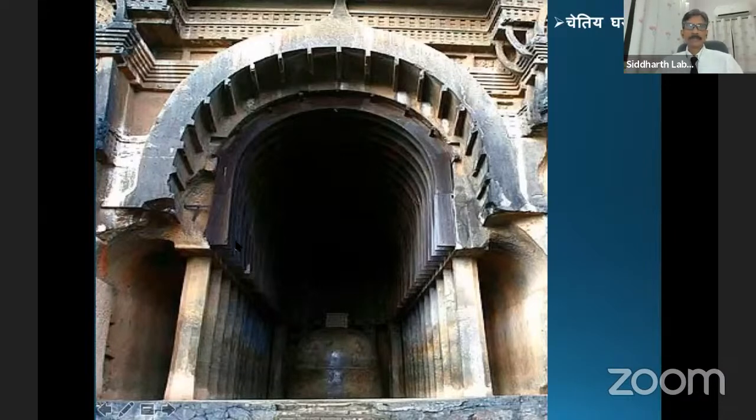So see the beauty of this Chaitya Ghara. And again, this is the arch. Now this arch, how the arch is taken in the Buddhist architecture. So when King Bimbisara donated the bamboo grove, that Veruvan, to the Buddha, that entire Veruvan was full of bamboos, right? So they made the entry like that, both sides of bamboo joined together at the top. And that structure became this arch.